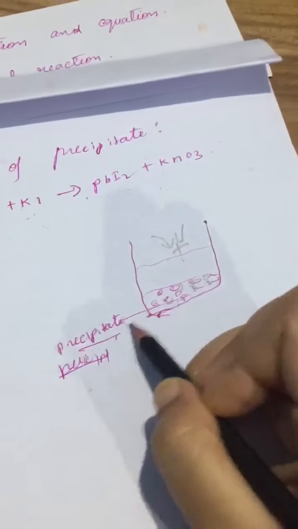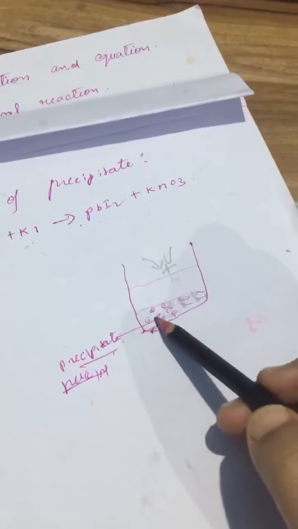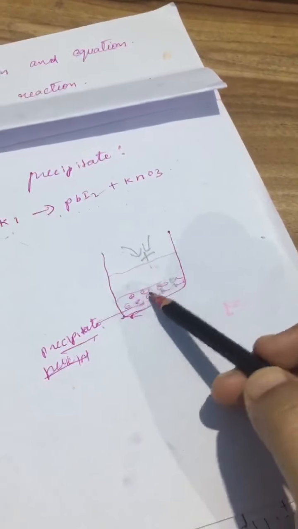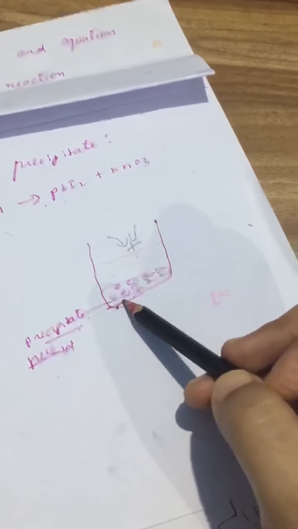This is known as a precipitate. When two solutions are mixed, you will see some solid particles after the reaction. This is known as precipitate.